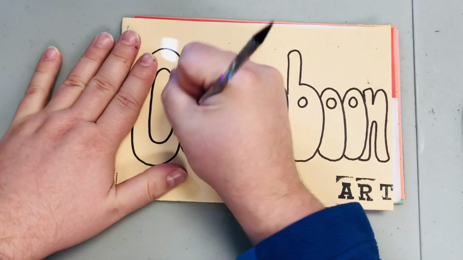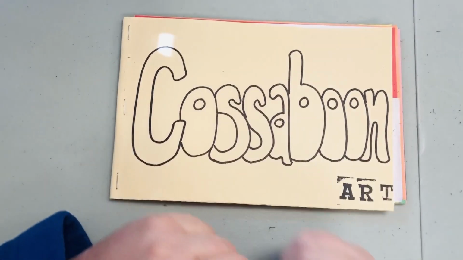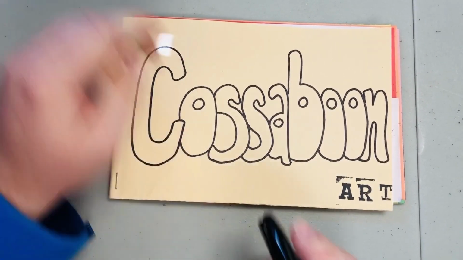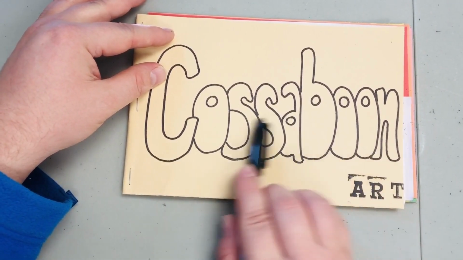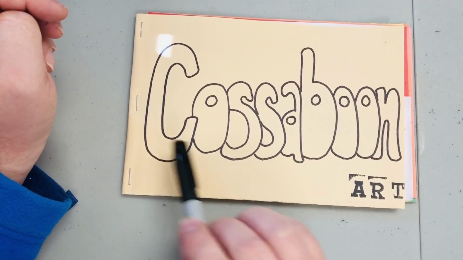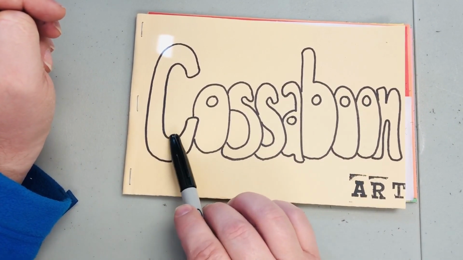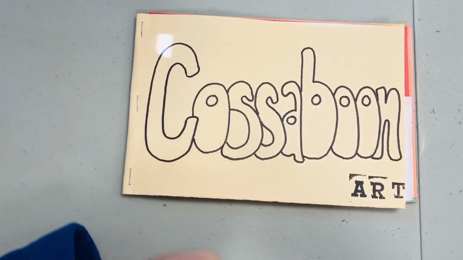Now, if you don't have a marker to outline, you can outline it with a crayon, colored pencil, whatever you wish. Now, this is where you get to be really creative. I like to add a design in my letters and a design back here. So I'll let you decide if you just want to leave it blank and add color, or you could do patterns inside.